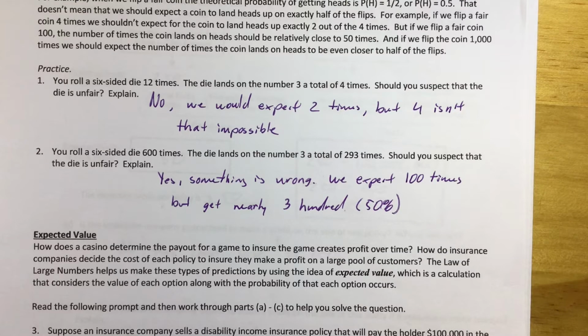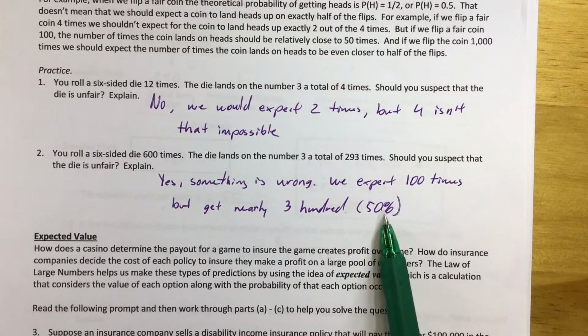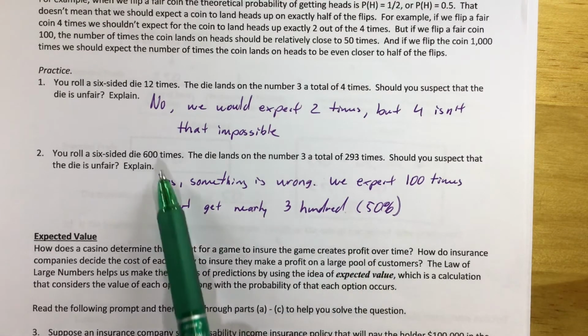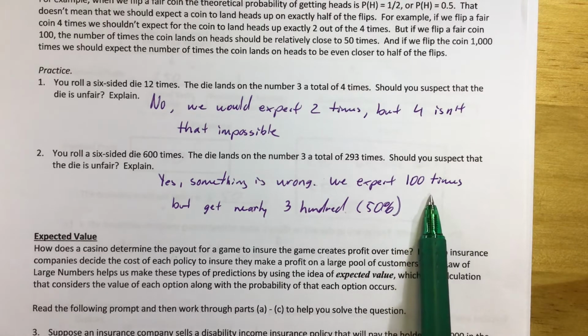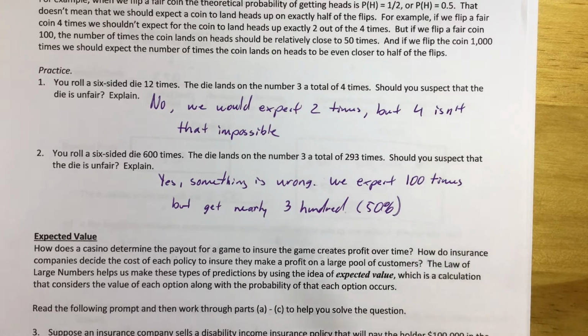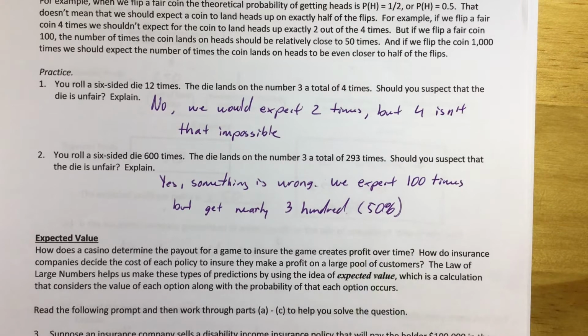That sounds a little bit suspicious. Okay, so we shouldn't be getting the 3 50% of the time. Out of 600 rolls, we should have gotten it about 100 times. It doesn't have to be exactly 100, right? But if you get something like 90, maybe even 85, like 85 to 130, we shouldn't think that that's too weird.